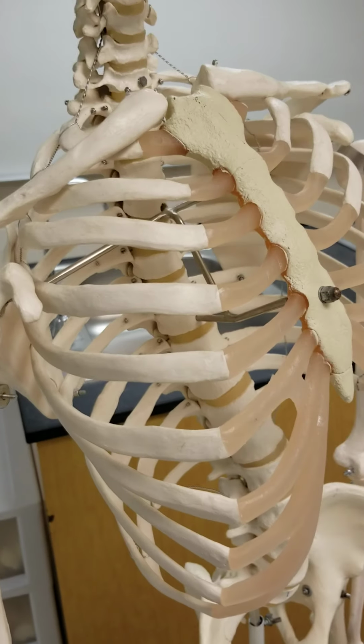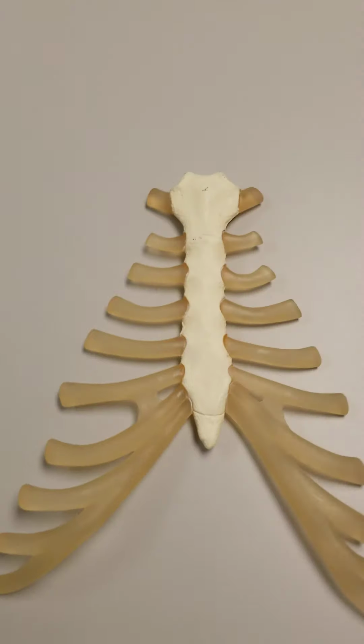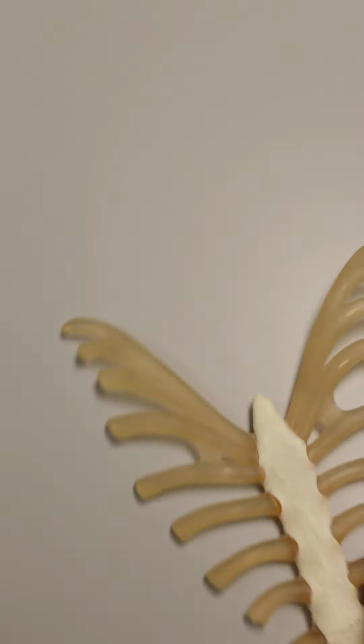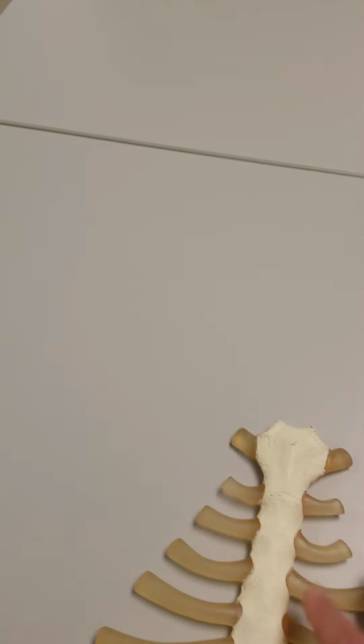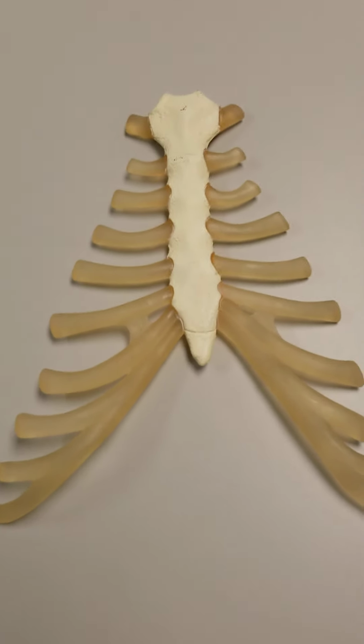And so there are 12 pair of ribs, and a lot of times when I'm in class I always think it looks like some prehistoric lobster or something. But anyway, sorry, I shouldn't do that, but I always think that's funny.